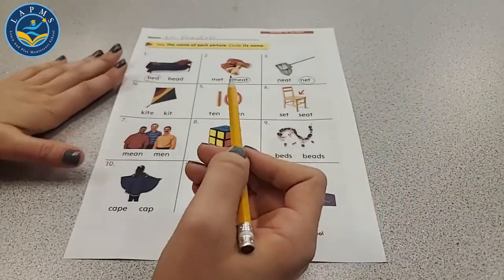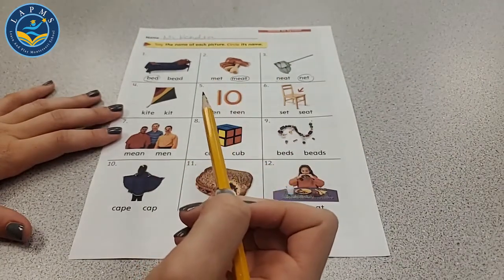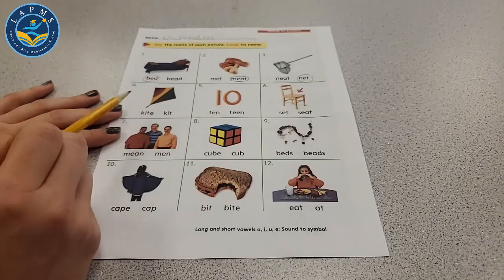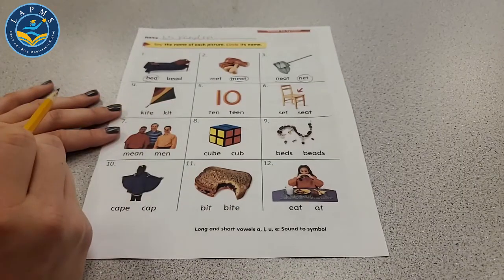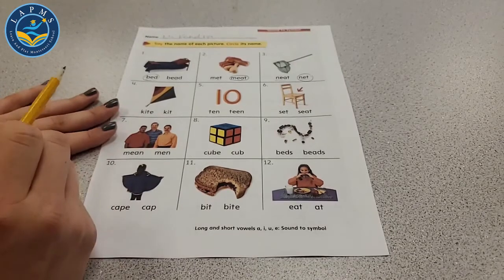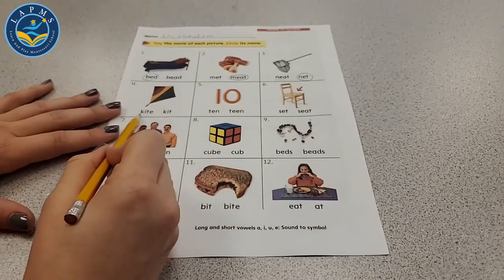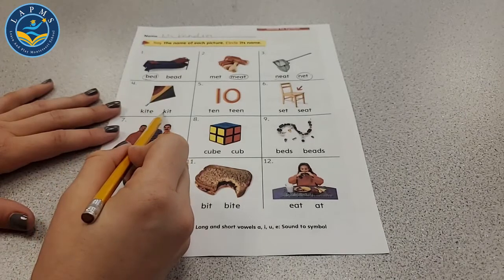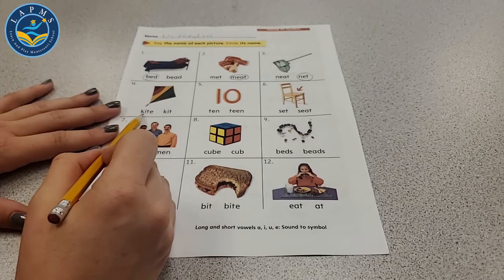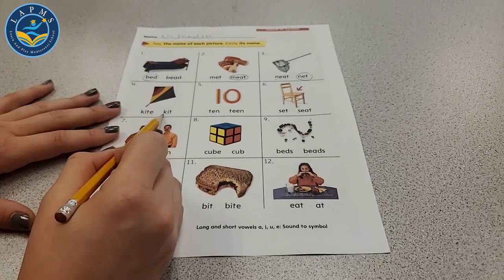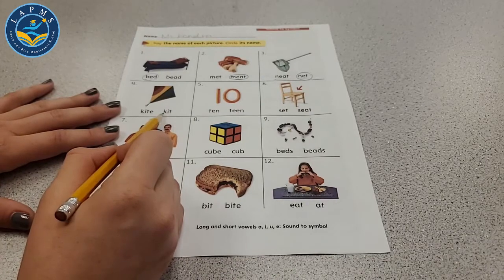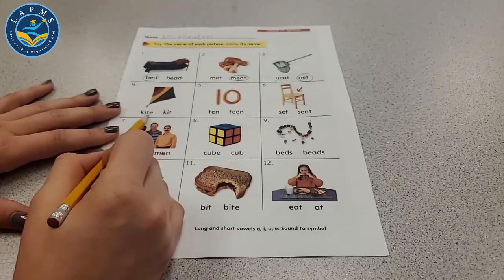Right? And here, number 4 is a kite, right? That's a picture of a kite. And here we have a long I. Here we have a short I. So this one we say is kite. And this one, kit. Like a tool kit, a kit or a kite. What are we looking at here?